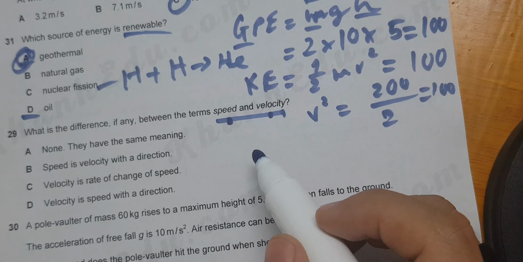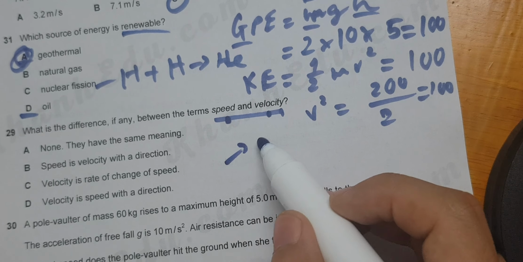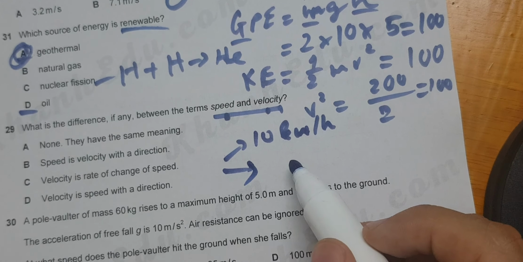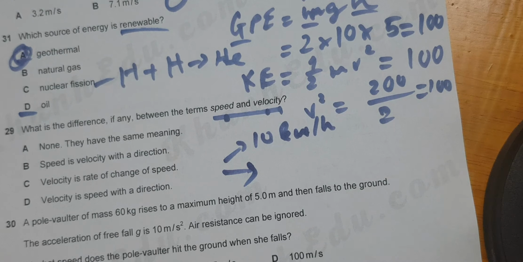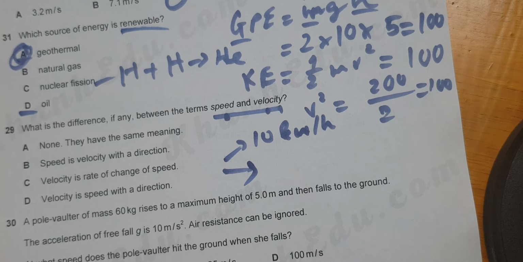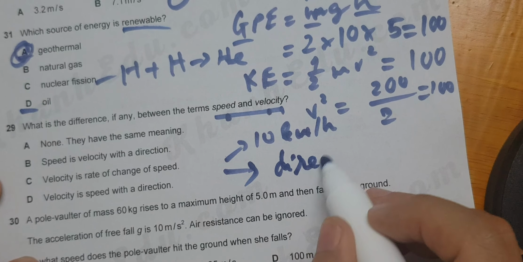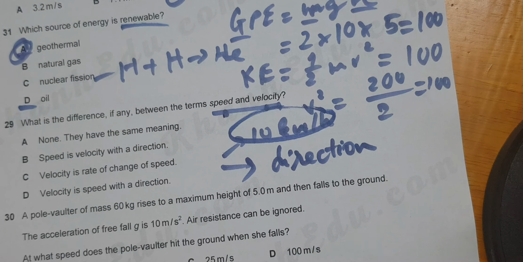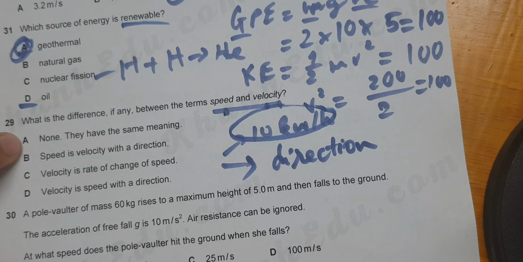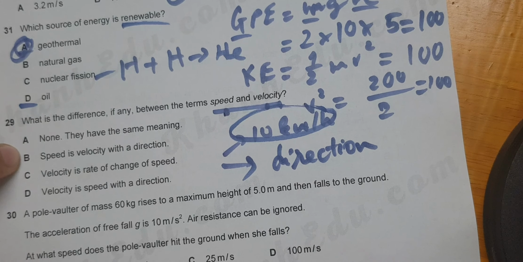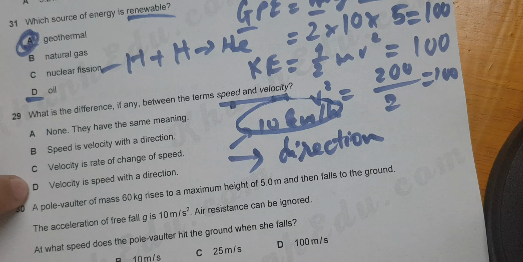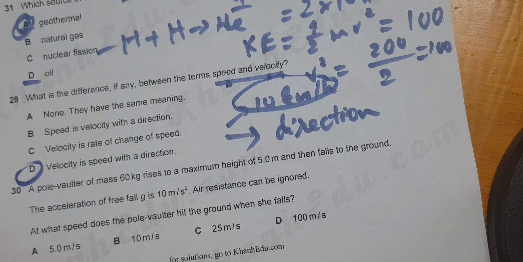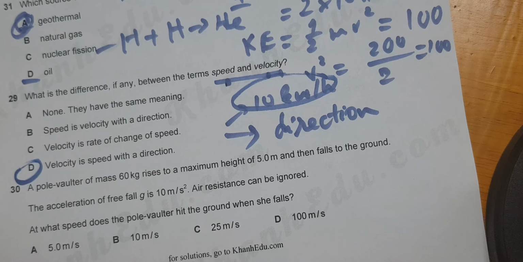When we talk about the velocity of an object, we have to talk about the magnitude, say 10 kilometers per hour, and we have to talk about the direction of it, like it moved to the west, to the right, up, or down. So the second one is direction. But when we talk about speed, just the magnitude is enough. So we have the answer A, no difference. No. Velocity is speed with a direction. So this one, D, is the correct answer. The velocity is more complex than the speed.